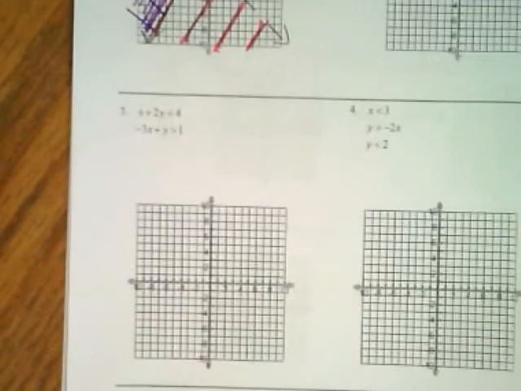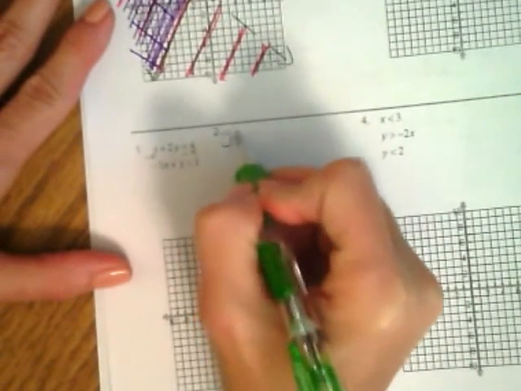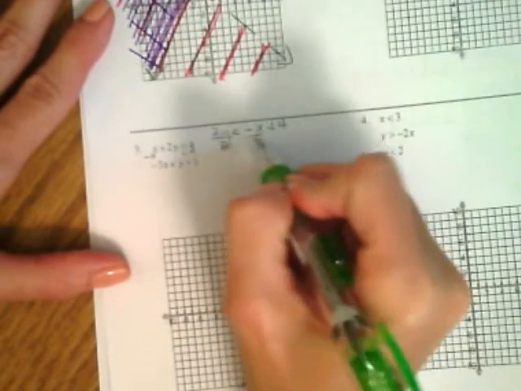Okay. Number 3. Now, as we've practiced before, both of these are in standard form. In order for you to graph them, you have to put them in slope-intercept form. So in order to put them in slope-intercept form, my first one I'm going to subtract x. So that gives me 2y is less than negative x plus 4. Divide everything by 2.